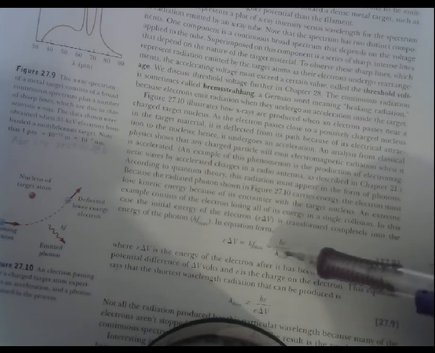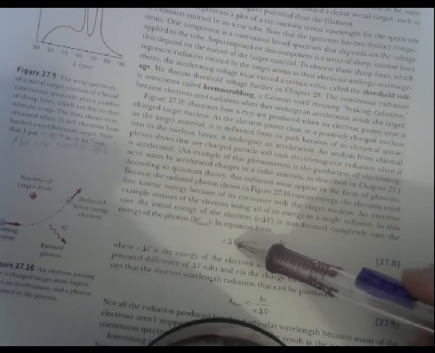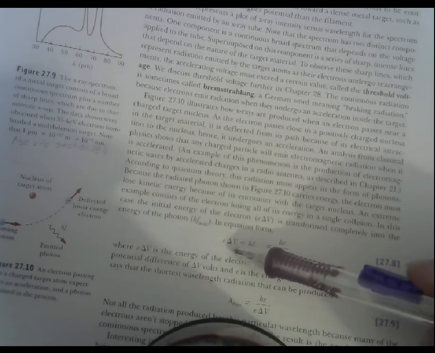So the relationship between the minimum wavelength, which is right there on the graph, and the accelerating potential, which you're able to determine by whatever kind of tools you have, is the relationship between wavelength and the accelerating potential. Everything else there is constants. h is Planck's constant, c is the speed of light, e is the charge on an electron. So you can see the relationship between the maximum frequency or the minimum possible wavelength.